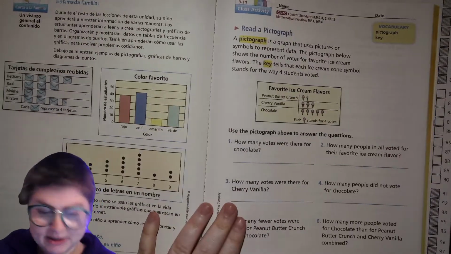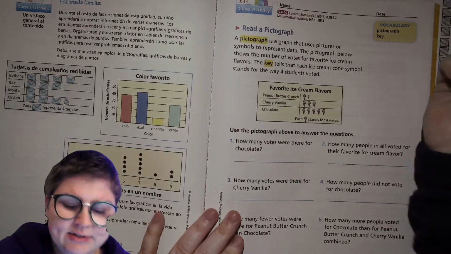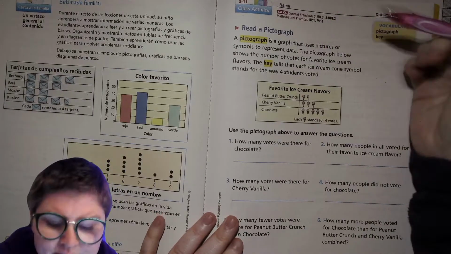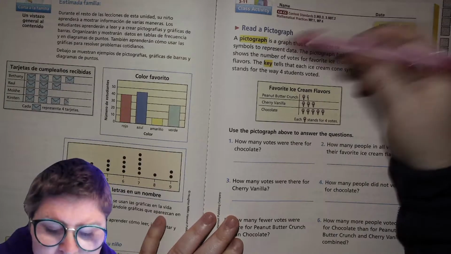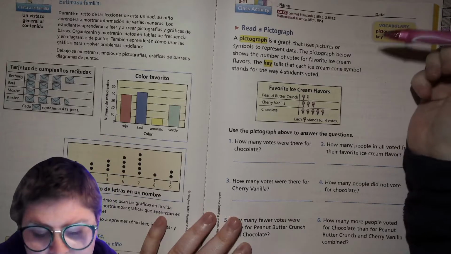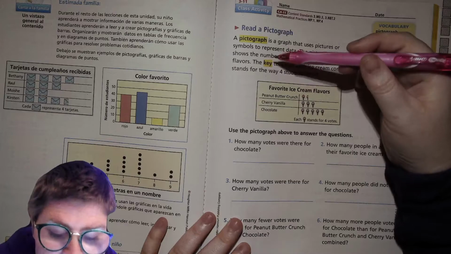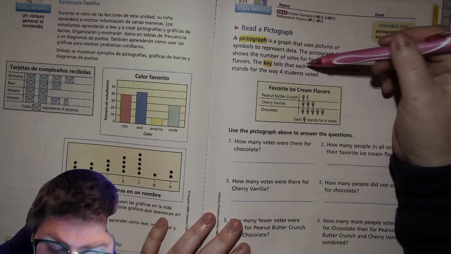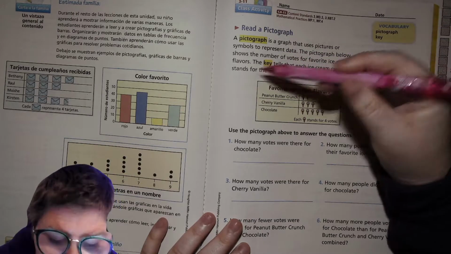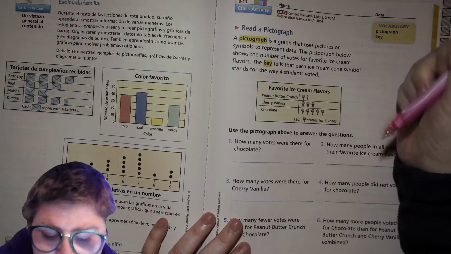And we're going to talk about pictographs first. So it says, read a pictograph. A pictograph is a graph that uses pictures or symbols to represent data. The pictograph below shows the number of votes for favorite ice cream flavor. The key tells you that each ice cream cone symbol stands for 4 students, or the way 4 students voted.